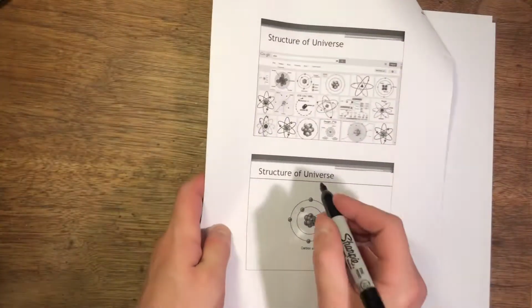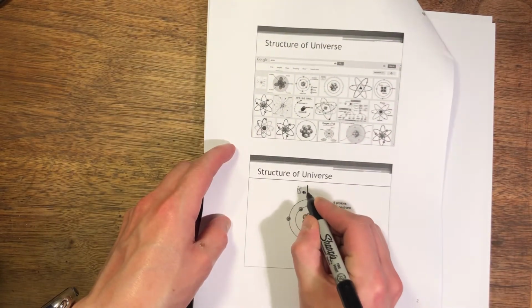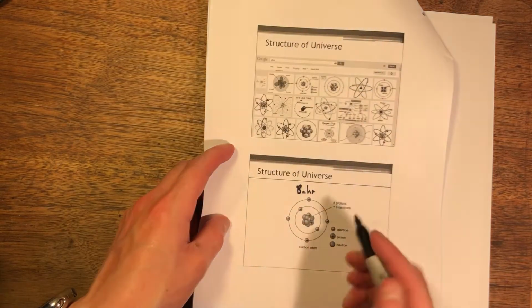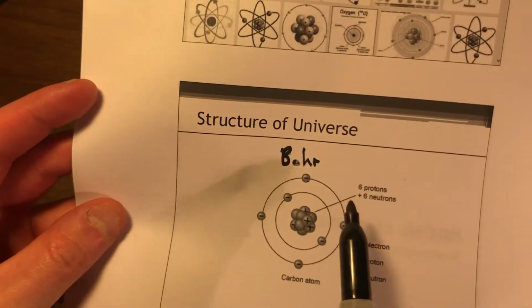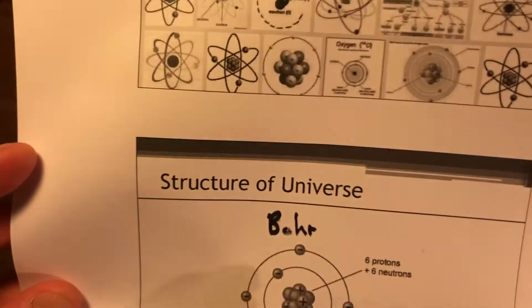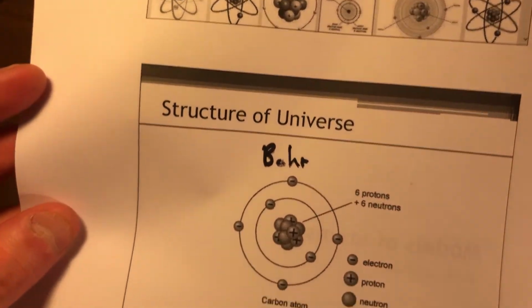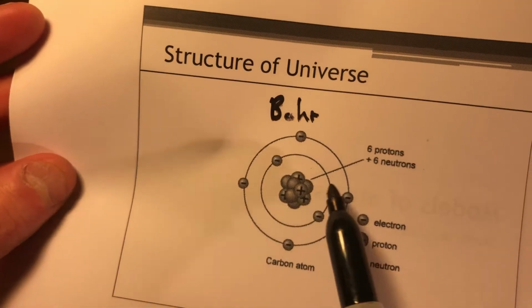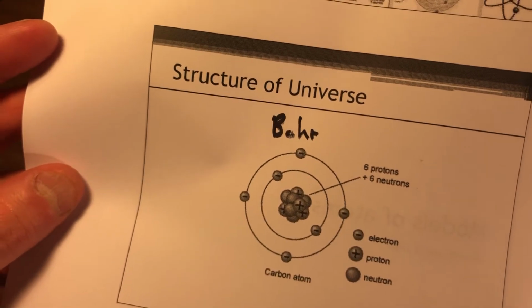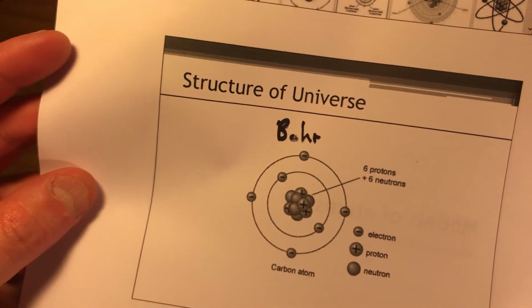This is the Bohr model. Remember, we said it was Bohr ring because it wasn't all cool like this one. We just had our very standard and perfect circles around our nucleus here.